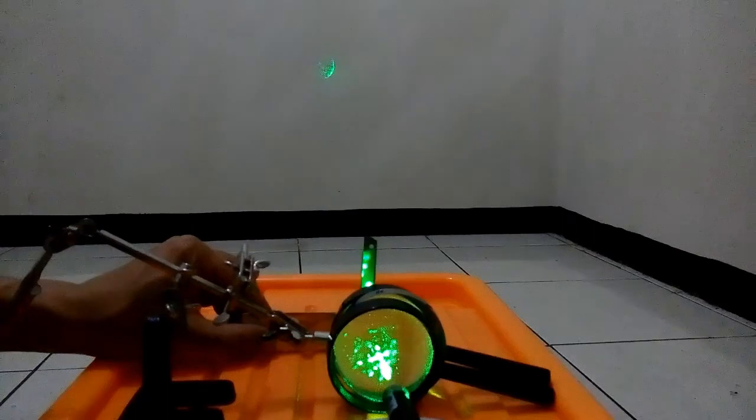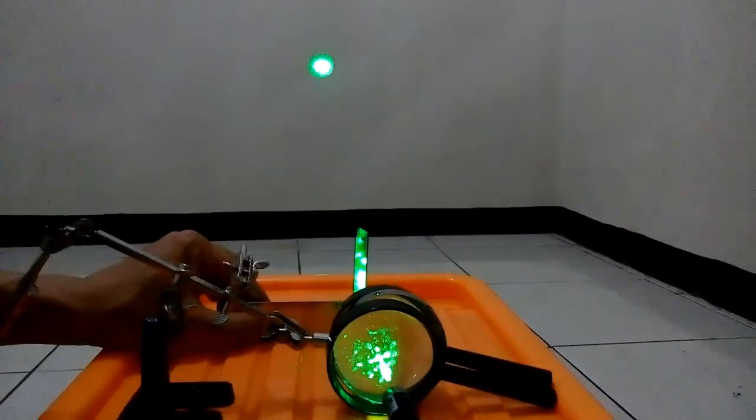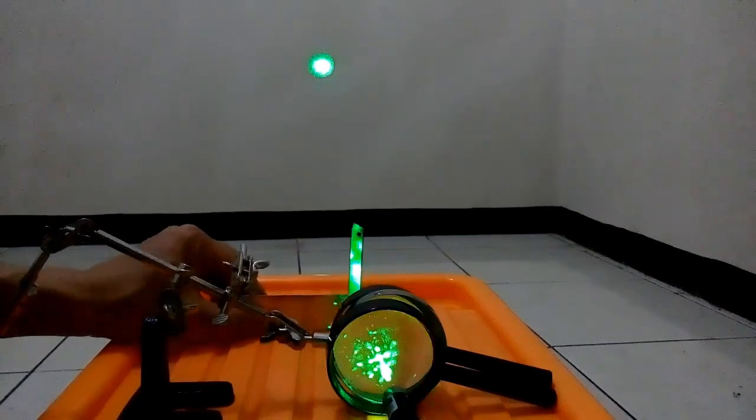Right at the focal point, it is hard to tell whether the shadow is reversed or not, and it looks blurred. Even slight movement of the obstacle can change the shadow dramatically. After the focal point, the shadow is not reversed anymore.